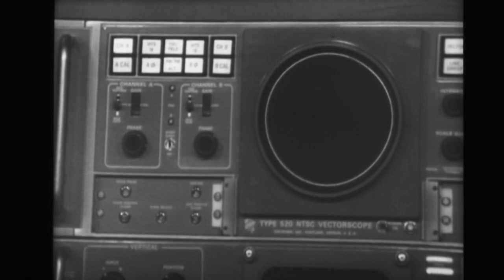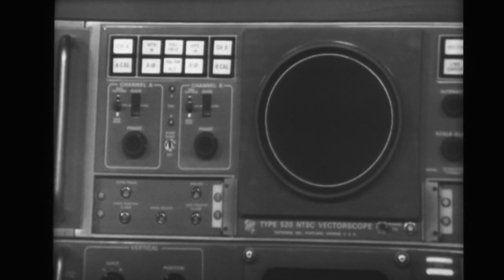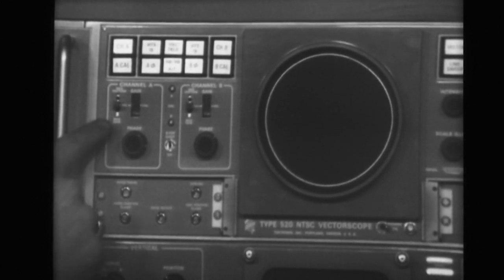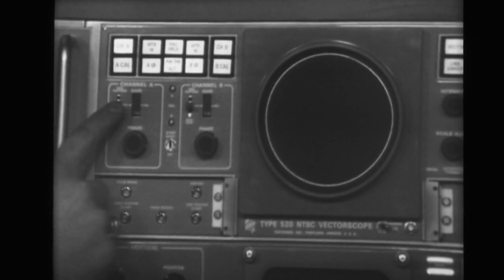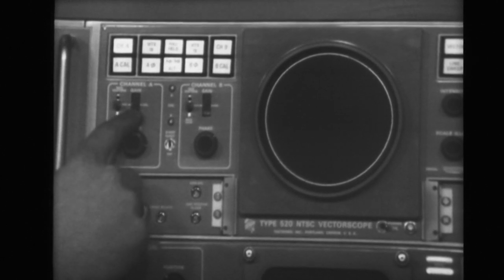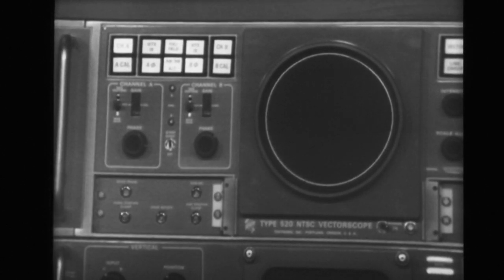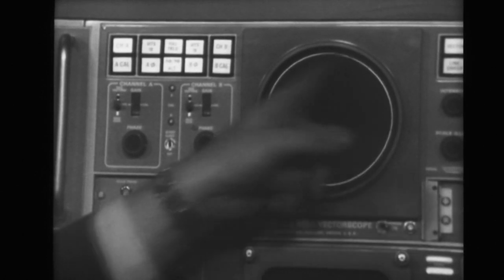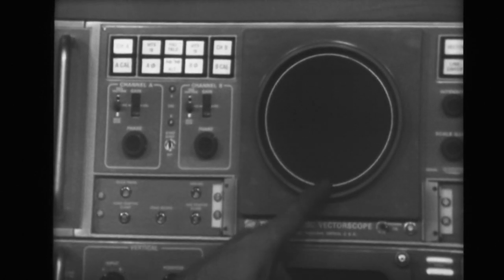After the circles have been properly set, we must set the gain of the individual channels. In the case of channel A, with the lever switch set at 75% saturation, with the gain thumb wheel control set in the calibrated detent position, the amplitude of the circle should be such that it reaches the outer compass circle on the cathode ray tube.